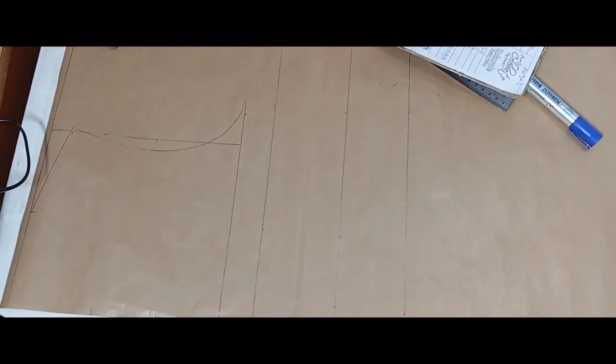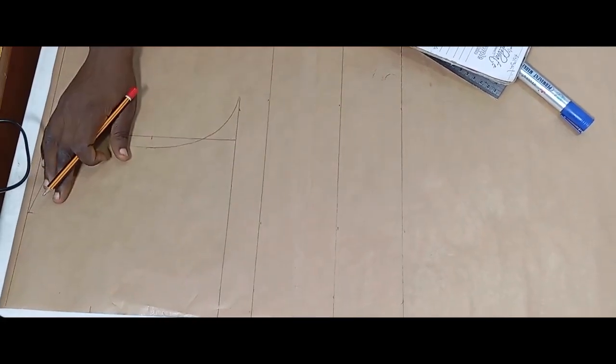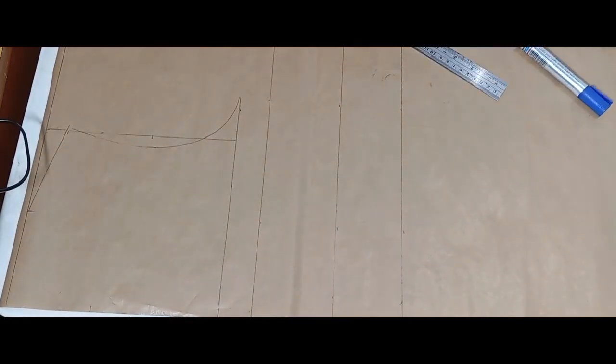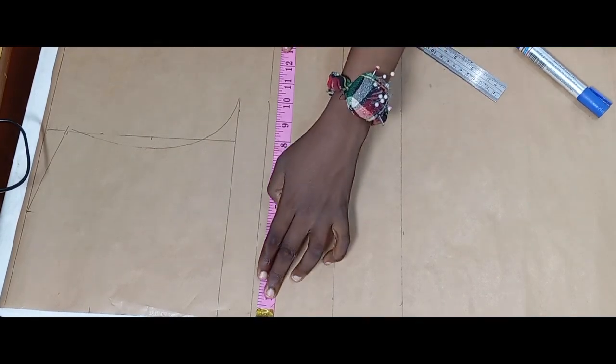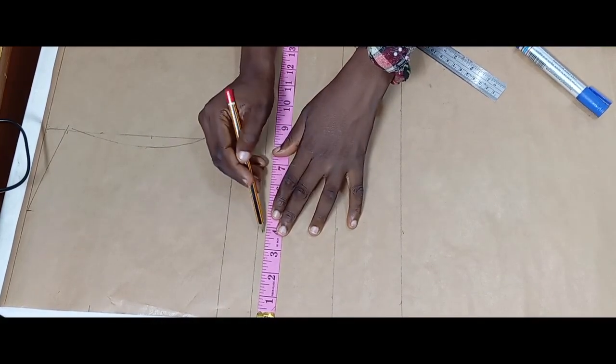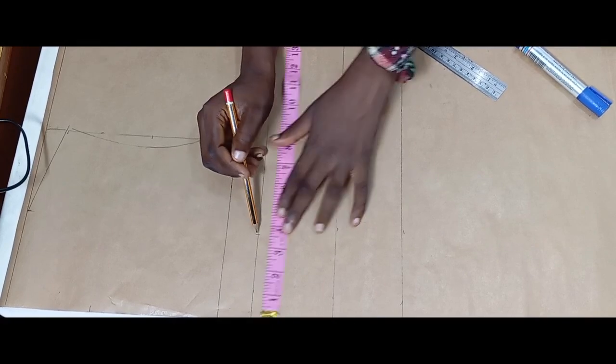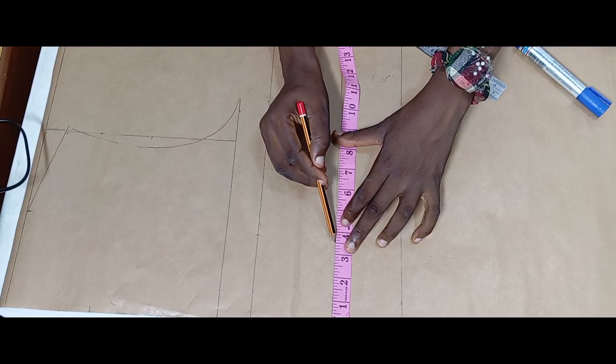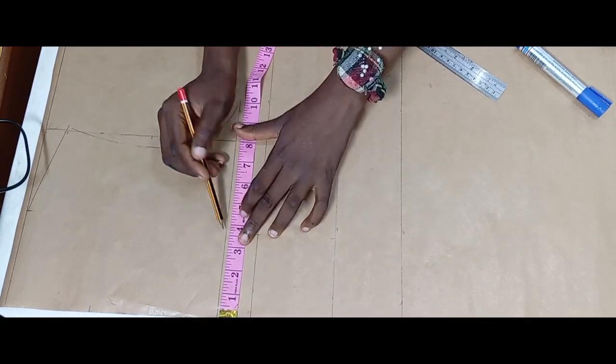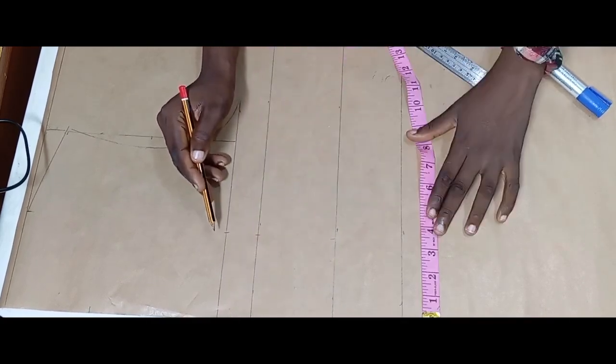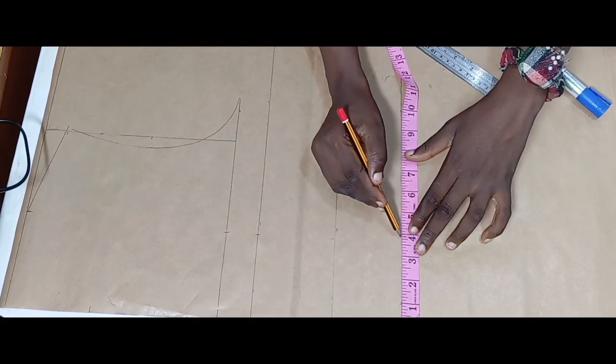The next thing I'm going to do now is to mark my bust span, which is also the nipple to nipple measurement. So for this person, the bust span is 7.5. So half of 7.5 is going to give me 3.75, which is here. So this is my bust span. So I'll mark my bust span from my chest line all the way to my arc length. And if you're also making a full top length, just do like so.